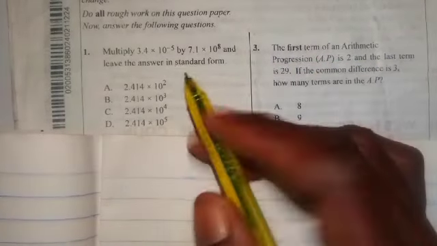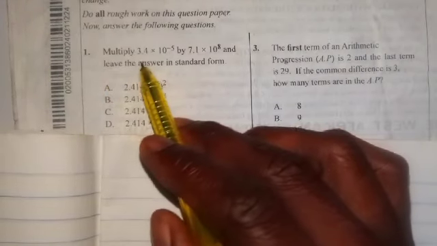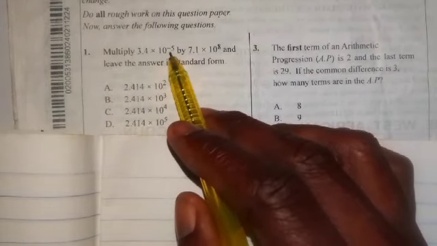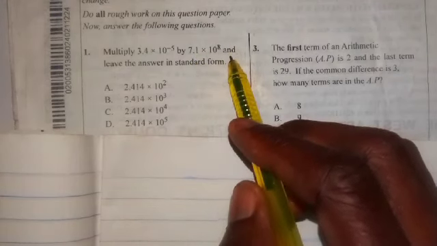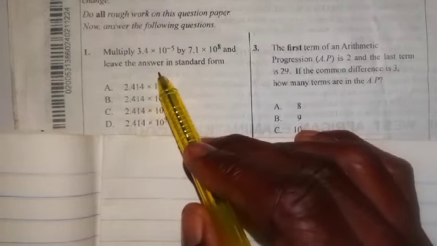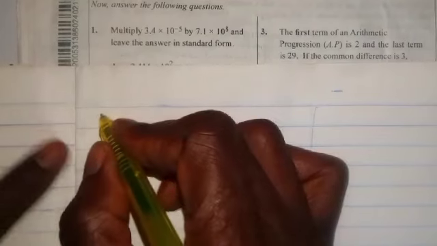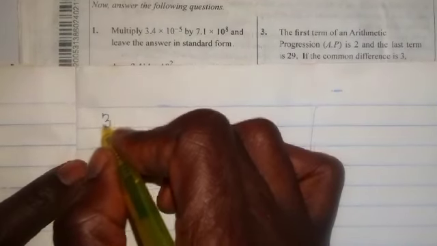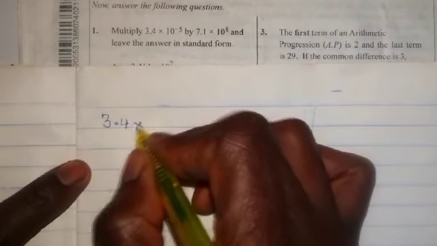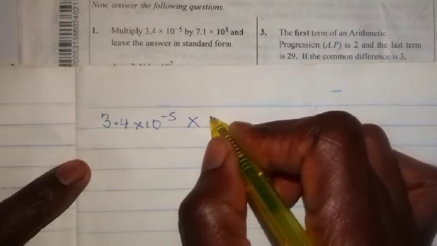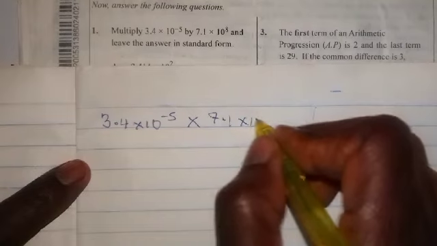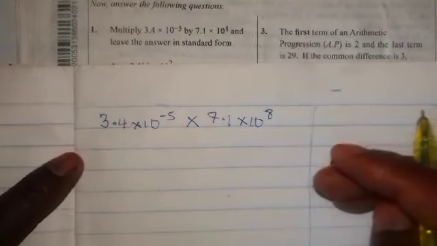Now, the first question here says multiply 3.4 times 10 power minus 5 by 7.1 times 10 power 8 and leave the answer in standard form. Now what we are going to do is to solve this problem. First, we'll write out the question. We have 3.4 multiplied by 10 power minus 5. Then we are asked to multiply this by 7.1 times 10 power 8.